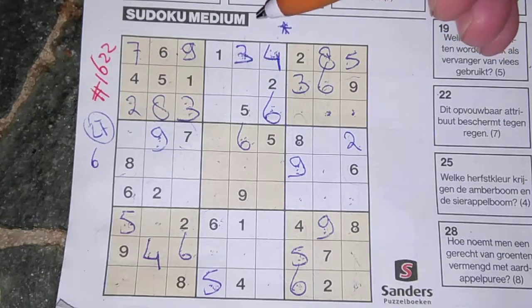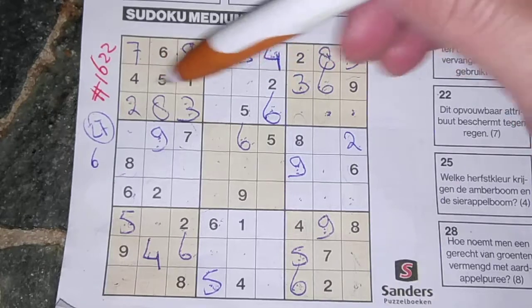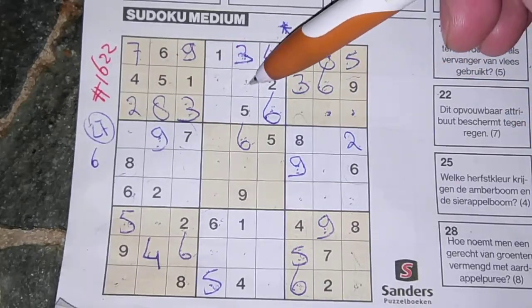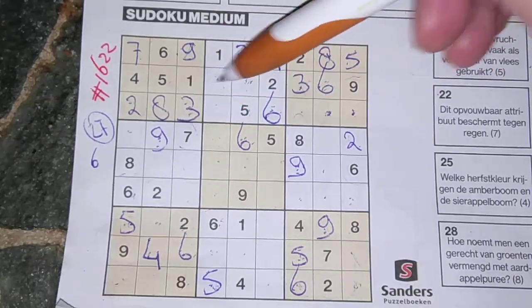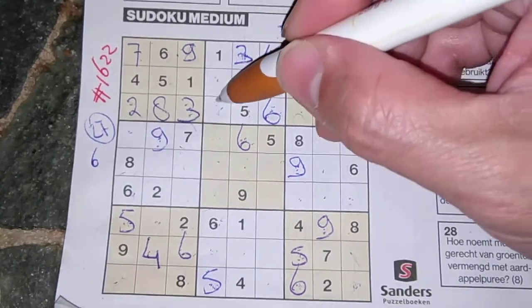7 and 8. These 2 numbers in this row are reserved for the 7 and the 8. That means 1 box left in this big square. This should be the number 9.